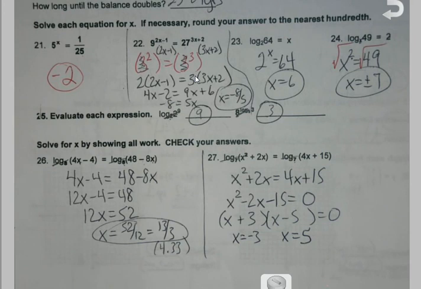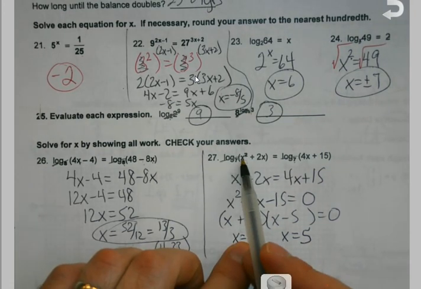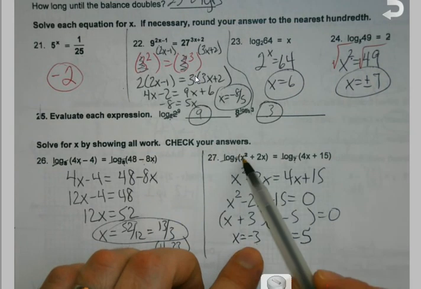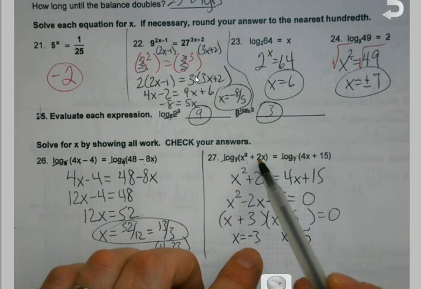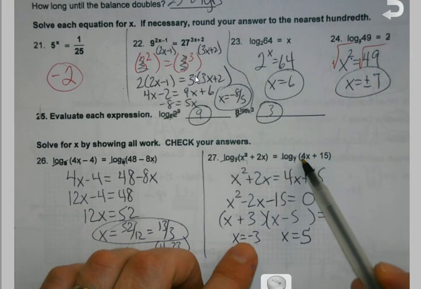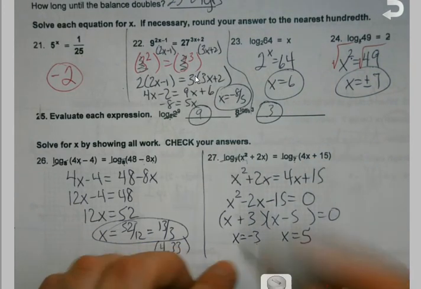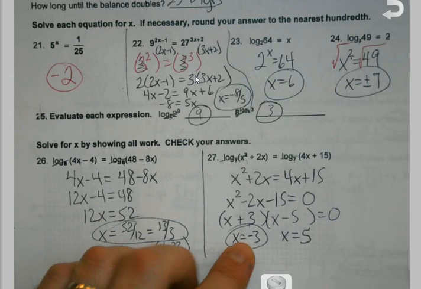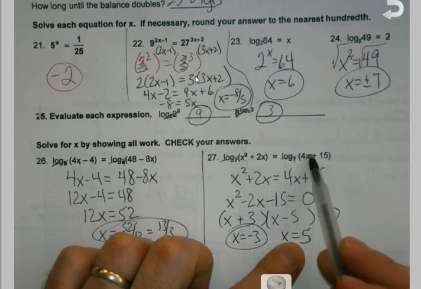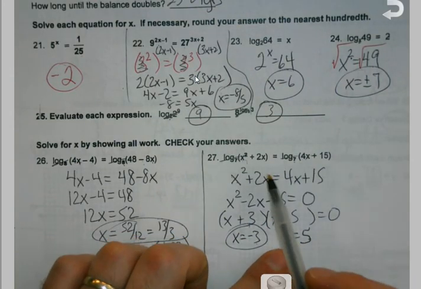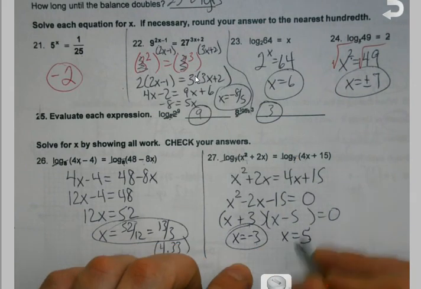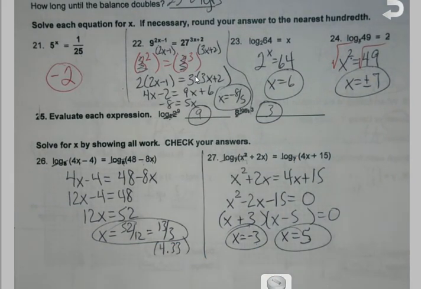Because remember, it doesn't make the log negative. If I plug negative 3 in here with parentheses, I get 9. 2 times 3 is negative 6, so 9 minus 6 is 3. That's still positive. 4 times negative 3 is negative 12, plus 15 is still positive. That one's going to be okay. And with it being a positive 5, that's going to be okay here too, I believe. Yes. So you can get two answers that work.